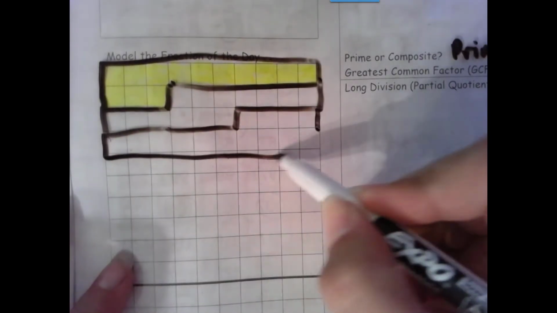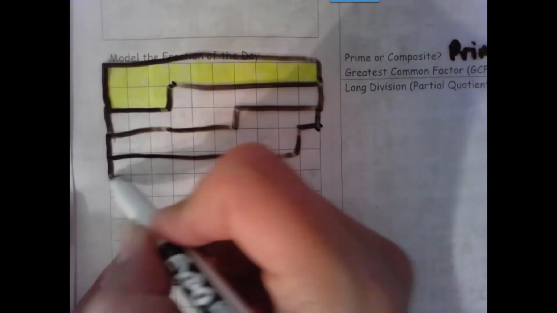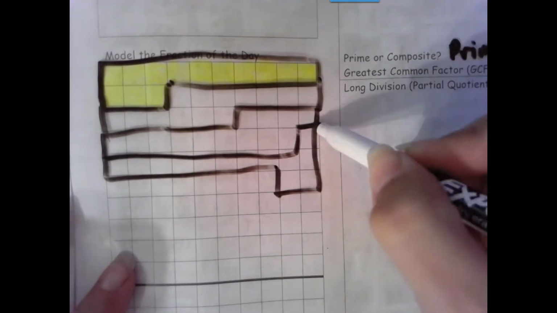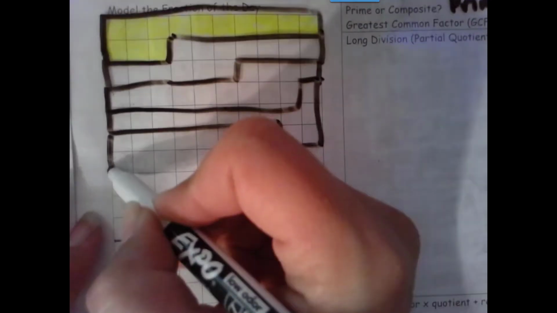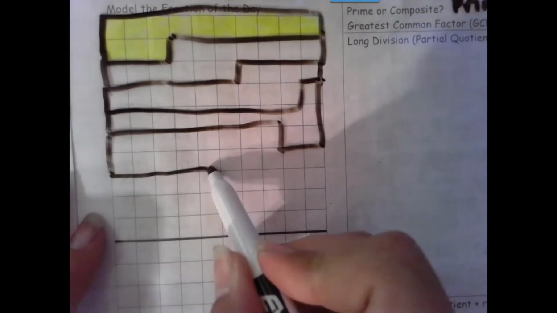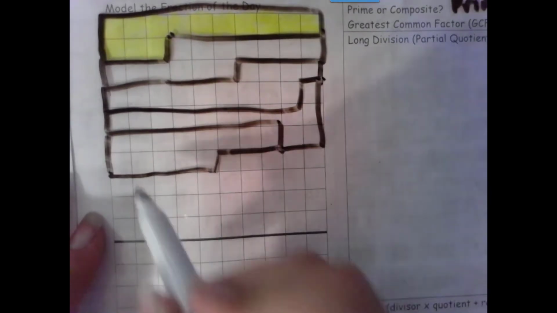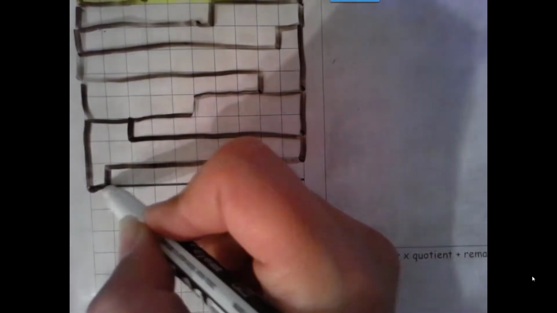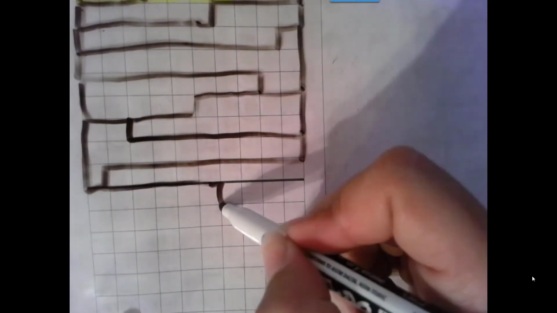I have 4 here, plus 9 gives me 13. 1 plus 10 is 11, so I add 2 more, I get 13. 8 plus 5 is 13. Okay, 5 plus 8 is 13. 2 plus 10 is 12, plus 1 is 13. 9 plus 4 is 13. 6 plus 7 is 13. 3 plus 10 is 13.